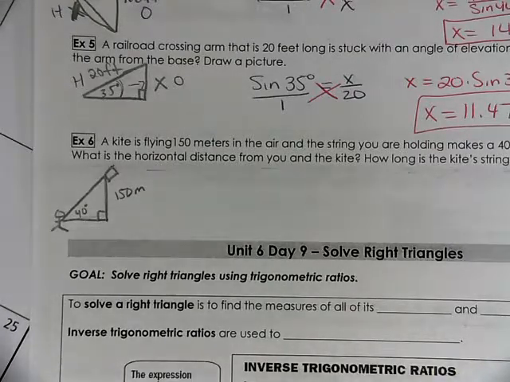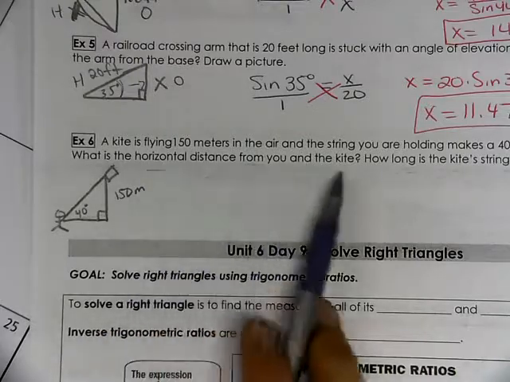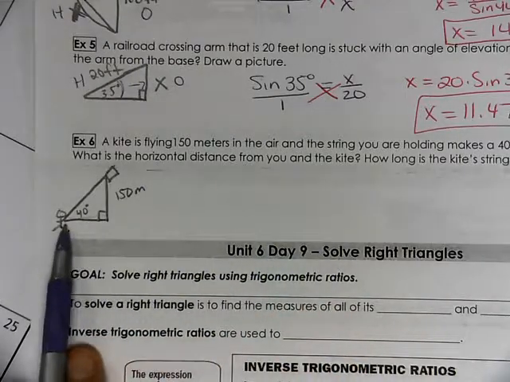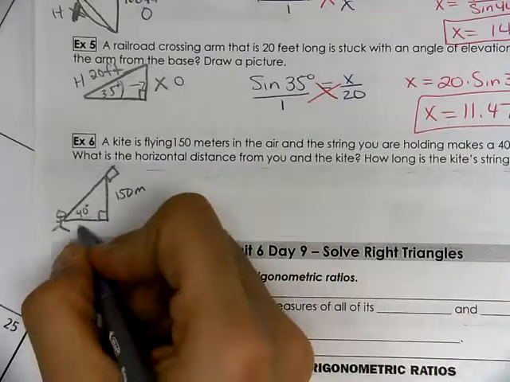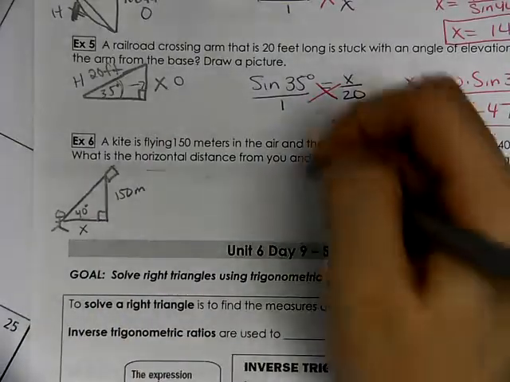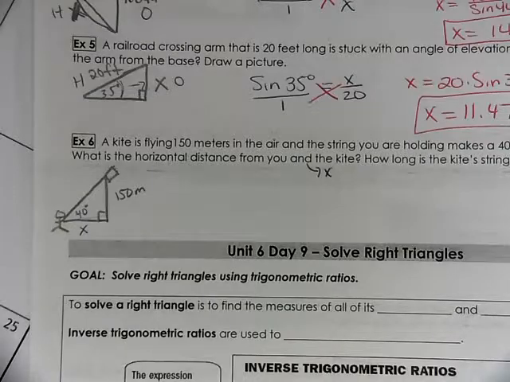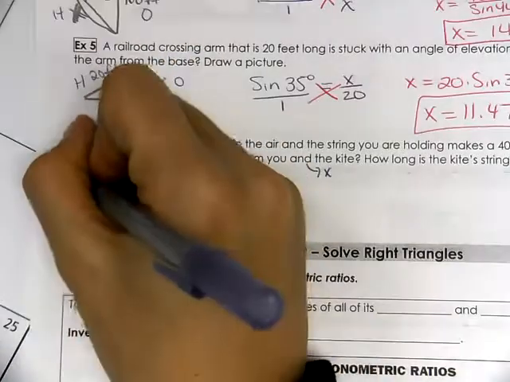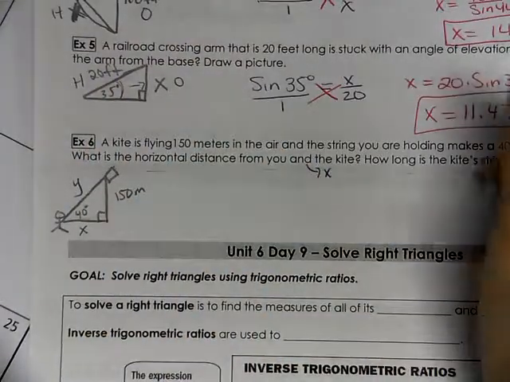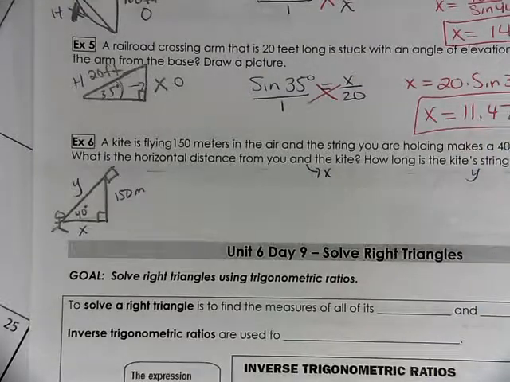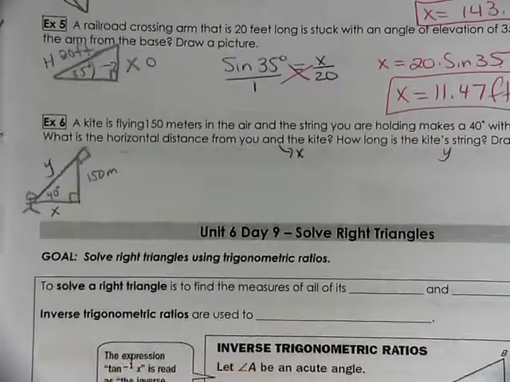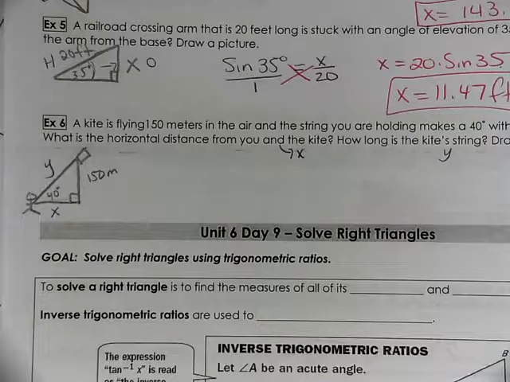Not only is it asking what's the horizontal distance from you to the kite, which we'll put an X there, but it's also asking how long is the string. That would be here, so we'll make that Y. So we're actually solving for both other sides. We'll do more of this kind of stuff on Friday, where we solve for both sides.